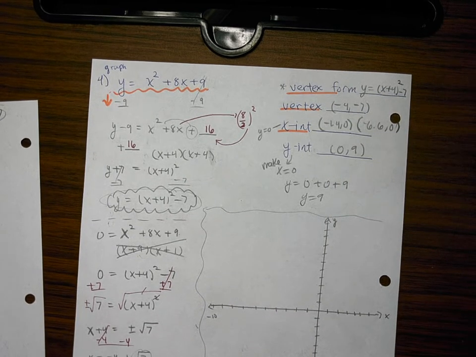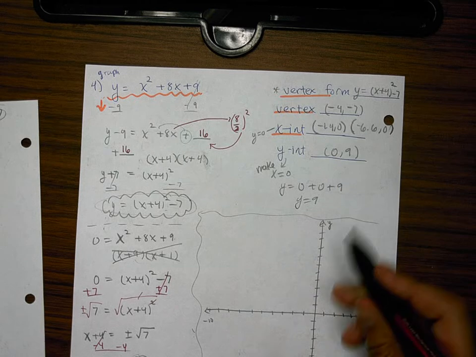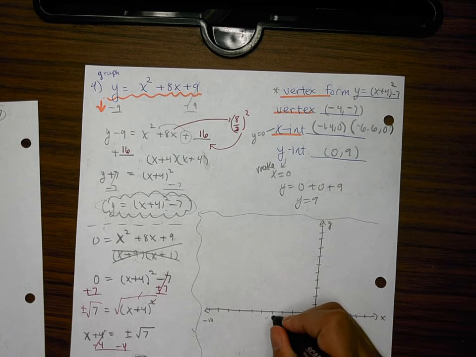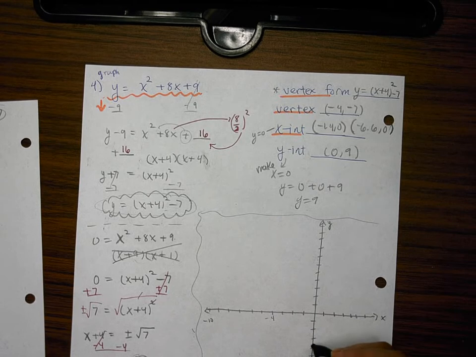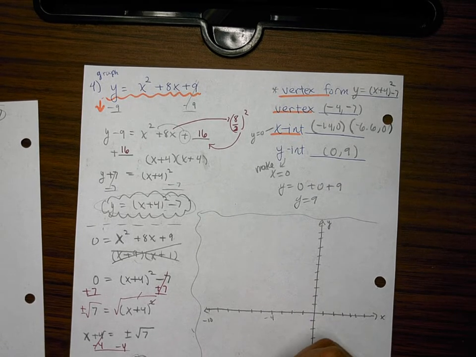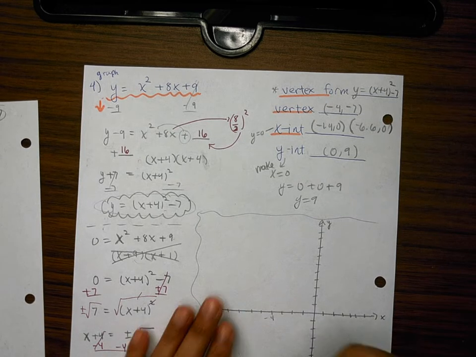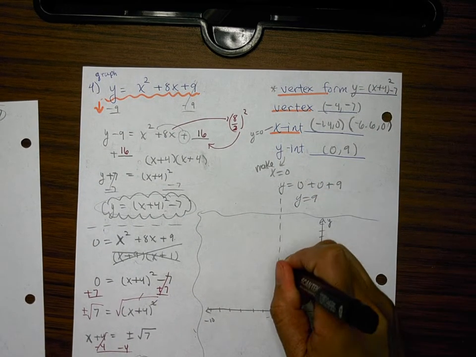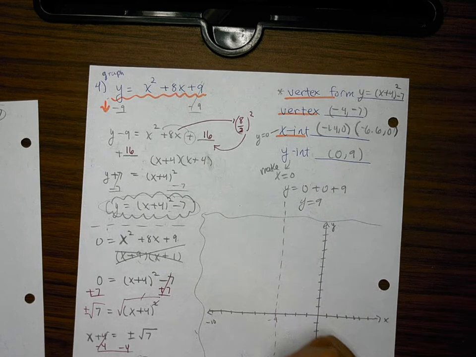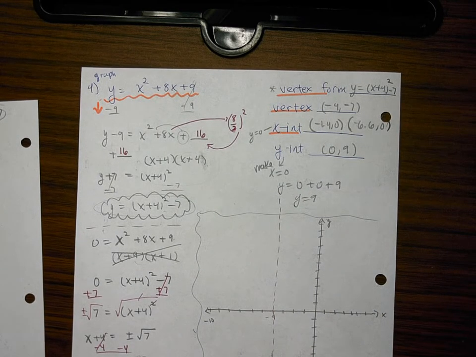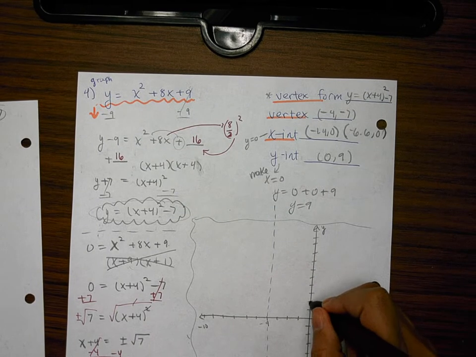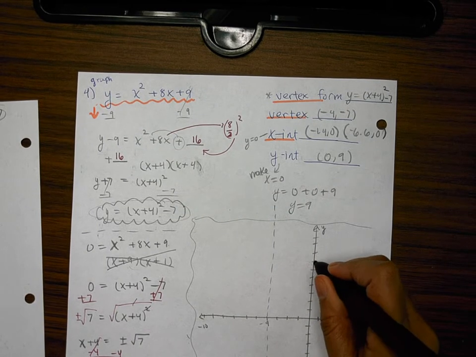Okay, so vertex is negative 4, negative 7. 1, 2, 3, negative 4, down 1, 2, 3, 4, 5, 6, 7. So right about there. And I'm going to go ahead and draw my axis of symmetry, x equals negative 4. Okay, y-intercept is 9. 1, 2, 3, 4, 5, 6, 7, 8, 9.